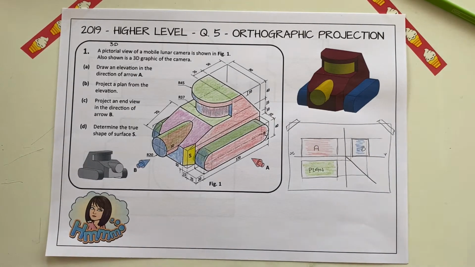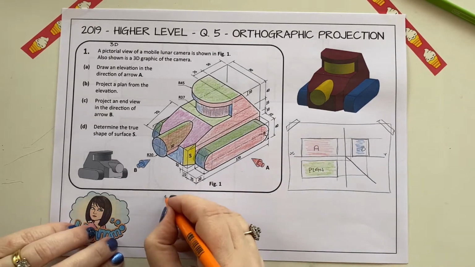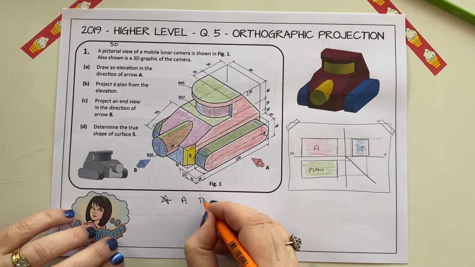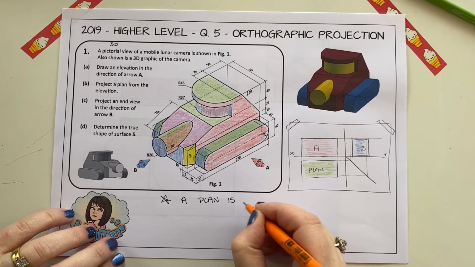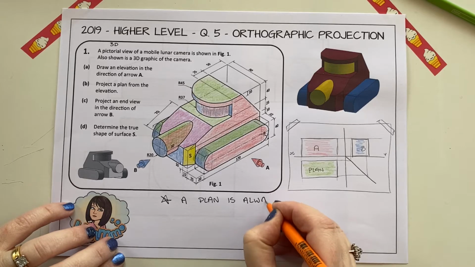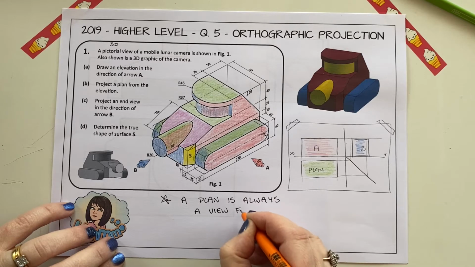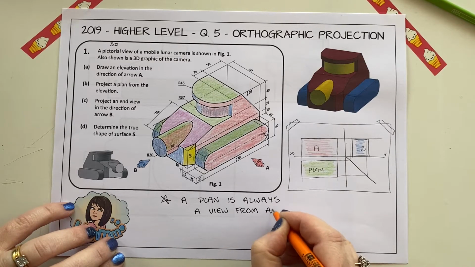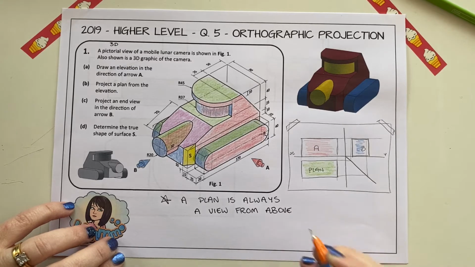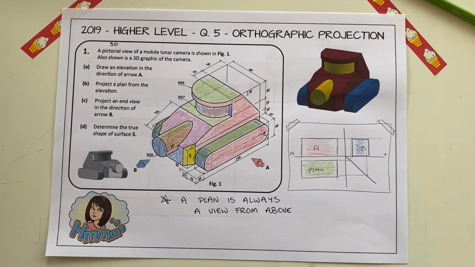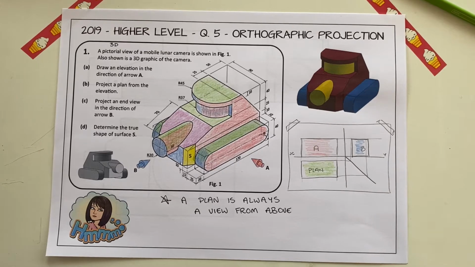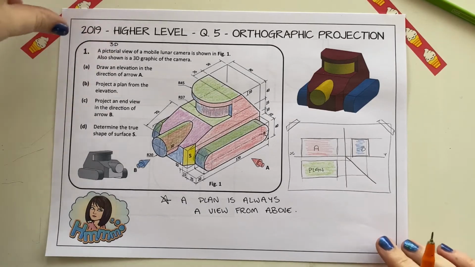I'm asked for a plan, view from above. So, a few notes here. A plan is always a view from above, and it always goes under the elevation. Now, mind you, an end view is an end elevation as well, and it could often go under the end view too. It's one and the same. But anyway, so far, a plan is always a view from above. Anything else there that came up? Good idea to shade. Yeah, that's enough for now. I'll be coming back and adding more to that later on.